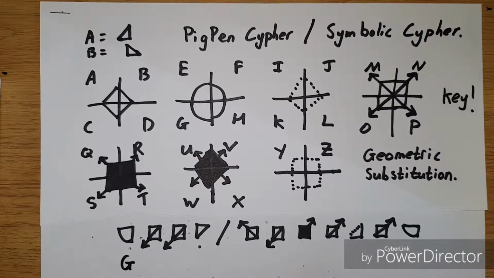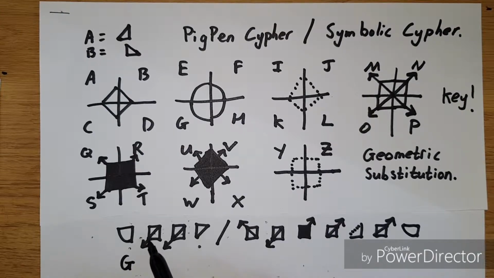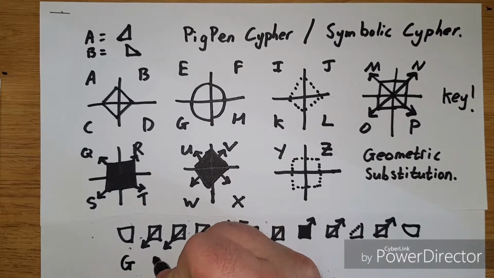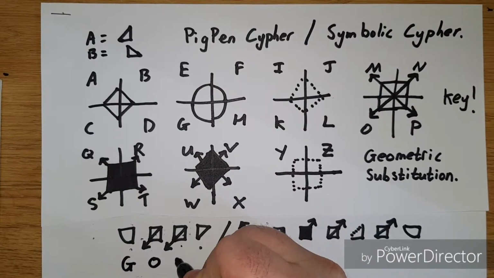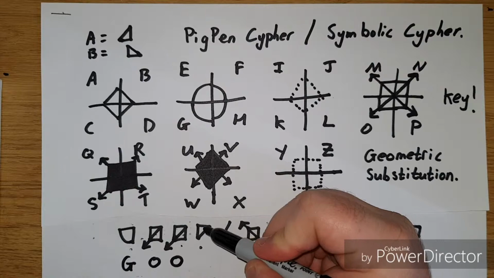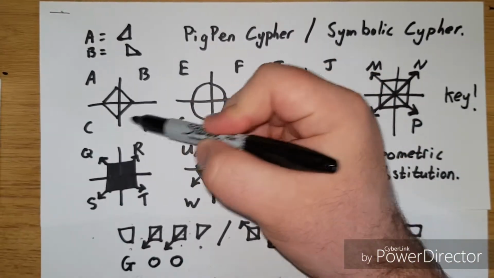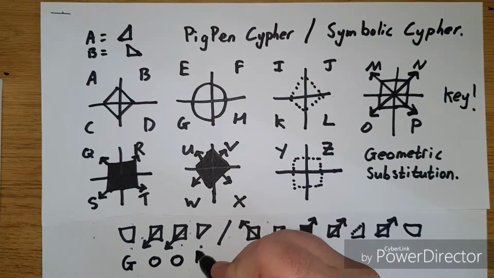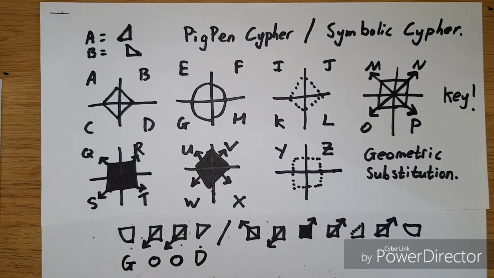Okay, so welcome back. I'm just going to go through it and fill out the rest of the symbolic cipher. So if we look here, it's a square with an arrow pointing in the bottom left hand direction. So that's O. And it's the same again. So it's G-O-O. And then there is a triangle here. So if we go and find it, that's D. So GOOD is the first word.